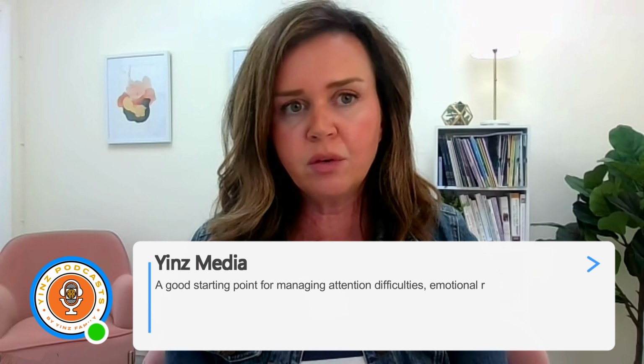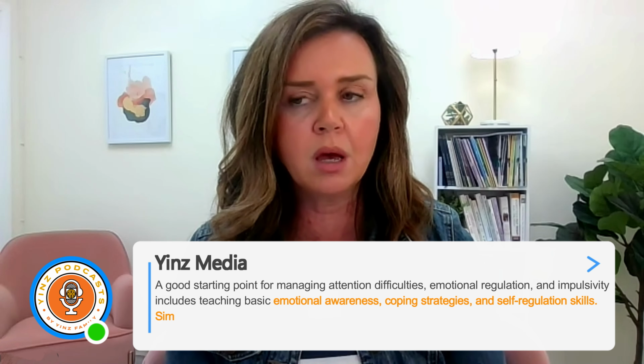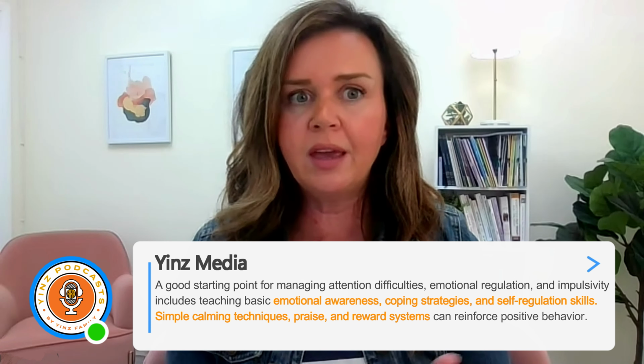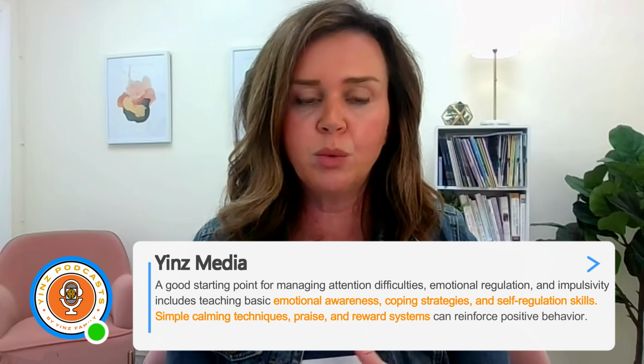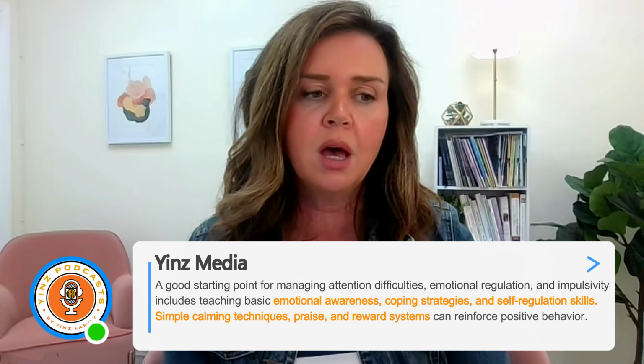But good places to start are working with the basics of emotional regulation and communication. So awareness and identification of emotions, and then some simple coping strategies are going to help. The more that the child has awareness of their behaviors, their emotions, the more that they can exert some control over them.